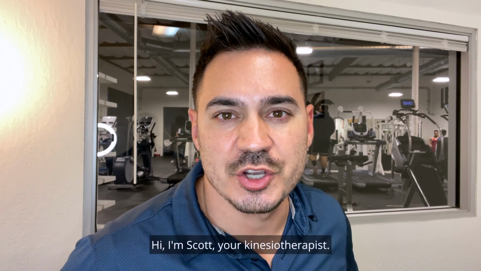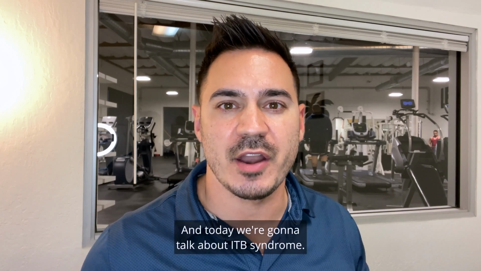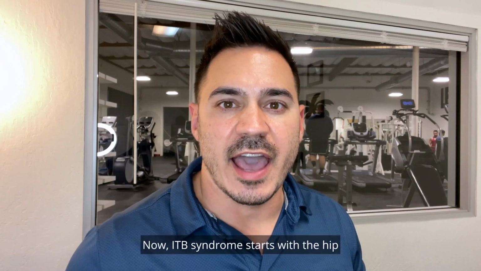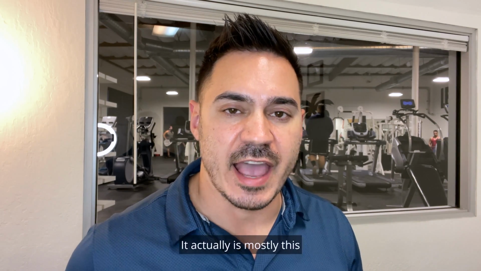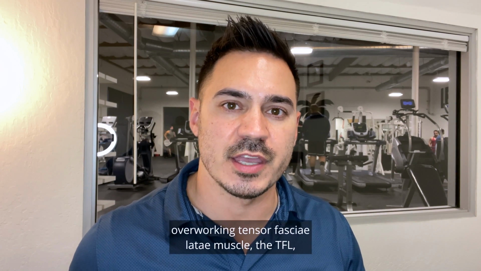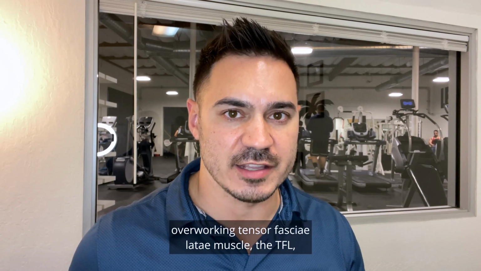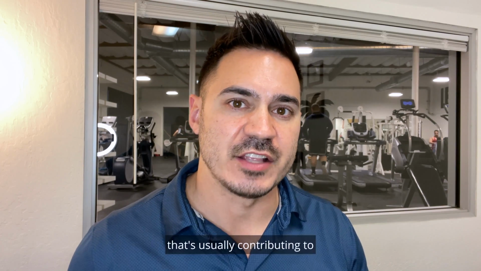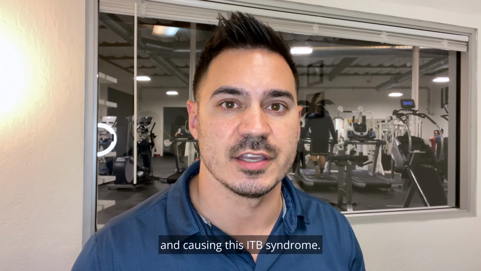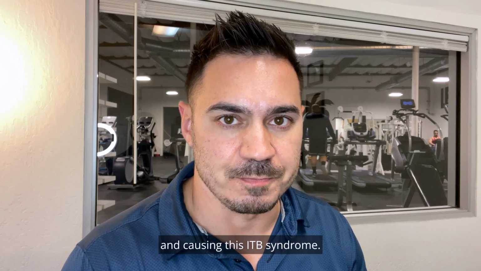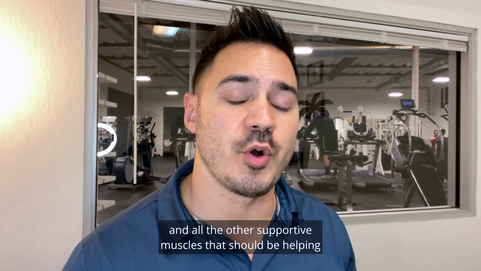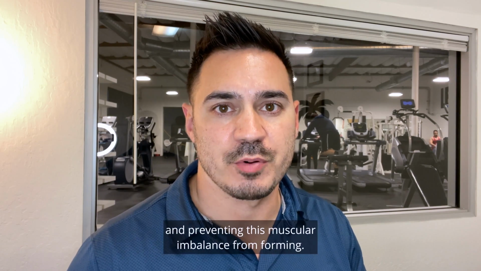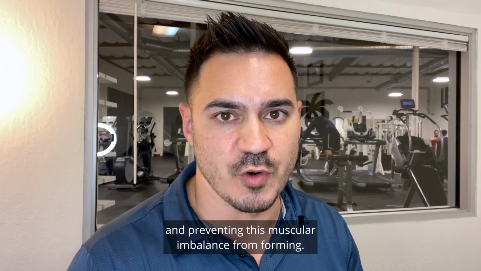Hi, I'm Scott, your kinesiotherapist, and today we're going to talk about ITB syndrome. Now, ITB syndrome starts with the hip and goes all the way down to your knee. It actually is mostly this overworking tensor fasciae latae muscle, the TFL, that's usually contributing to and causing this ITB syndrome. So what we're going to do today is go over that muscle and all the other supportive muscles that should be helping and preventing this muscular imbalance from forming.